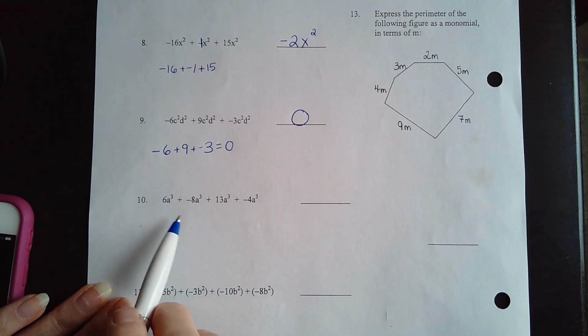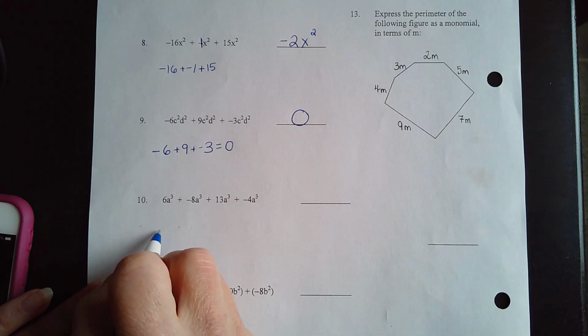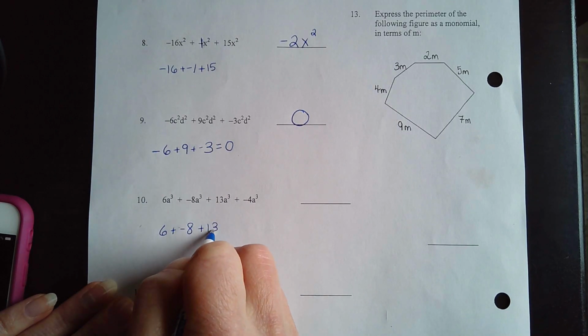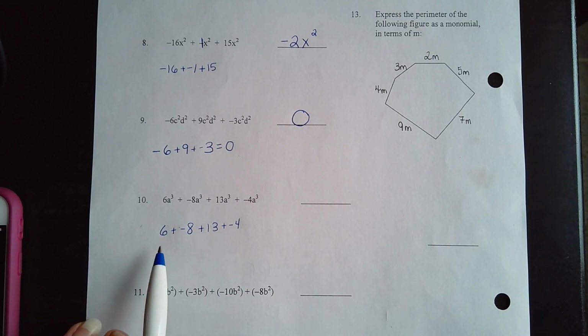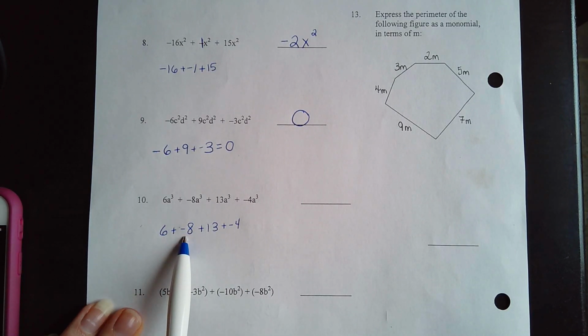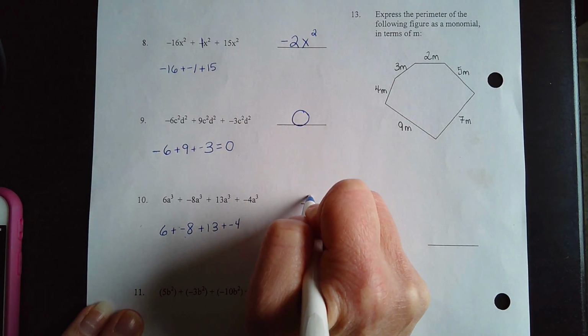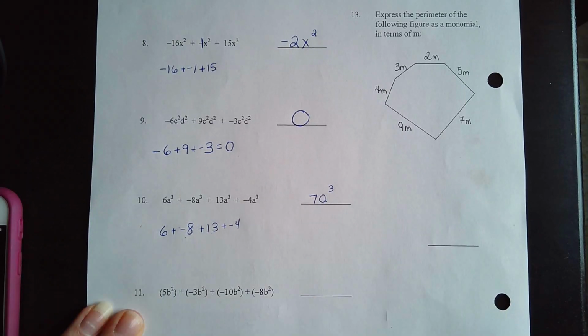Number 10. They are all like terms because they all contain a to the third power. So we're going to add the 6 plus the negative 8 plus 13 plus a negative 4. You can do that right in your calculator. 6 plus negative 8 is negative 2, plus 13 is 11, plus a negative 4 is 7 a to the third.